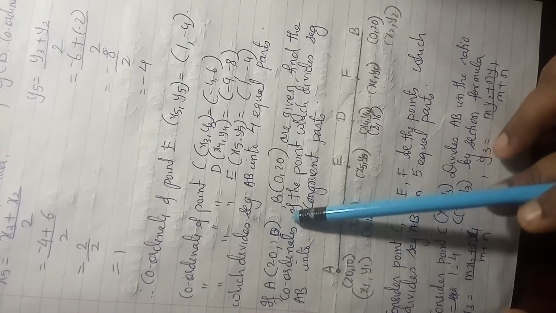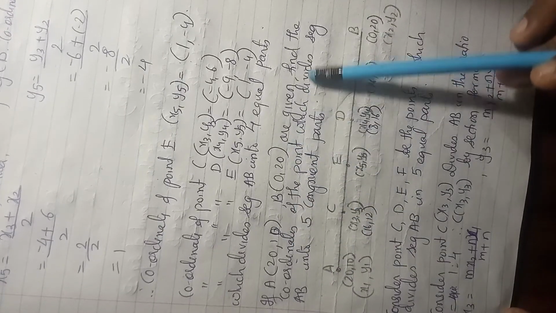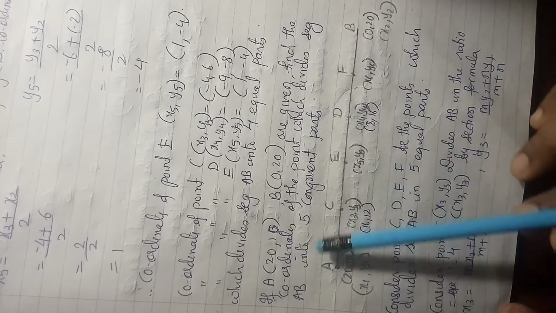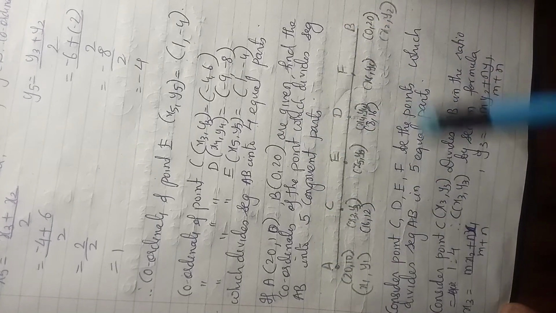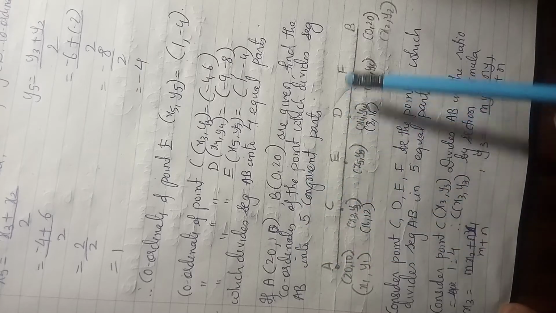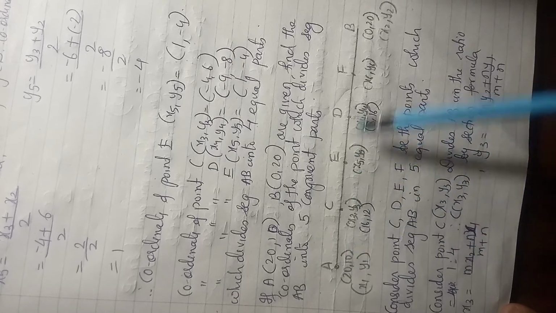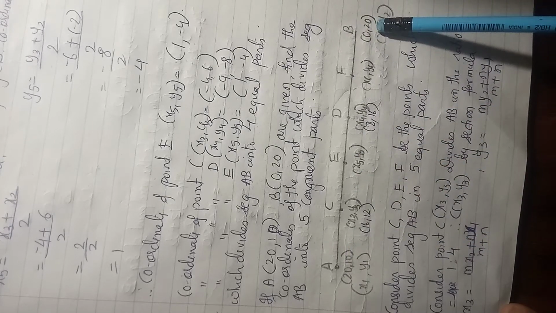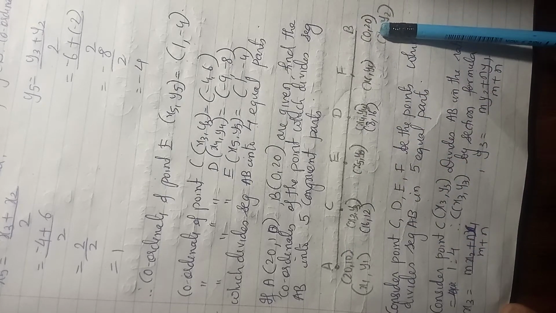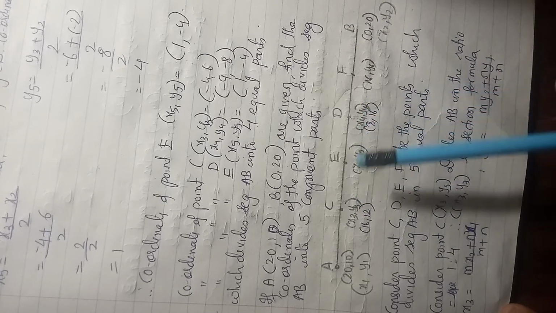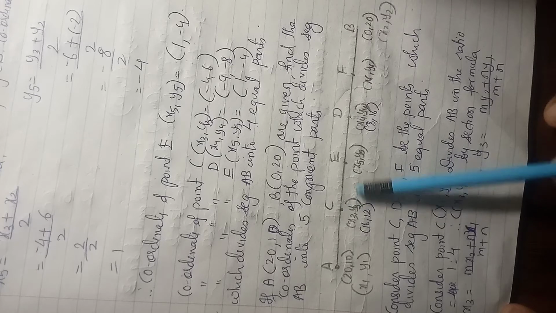First we'll read the question. If A (20, 10) and B (0, 20) are given, find the coordinates of the points which divide seg AB into 5 congruent parts. As per the question, we have drawn the diagram. A is (20, 10) and B is (0, 20). Since it is divided into 5 equal parts, we have named these parts. 5 equal parts means 4 points you have to find.